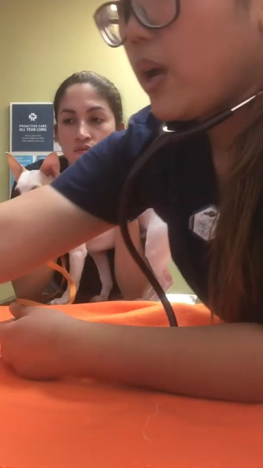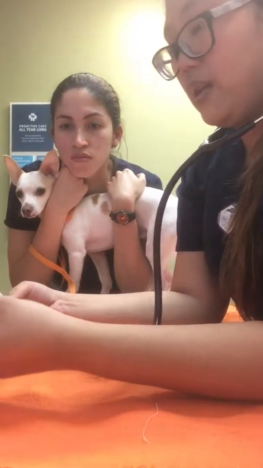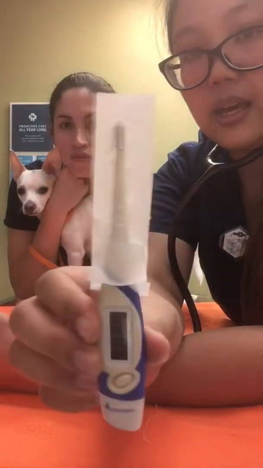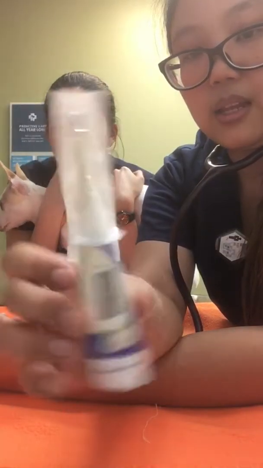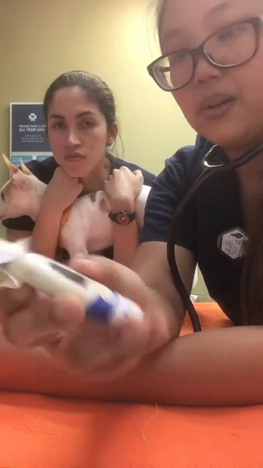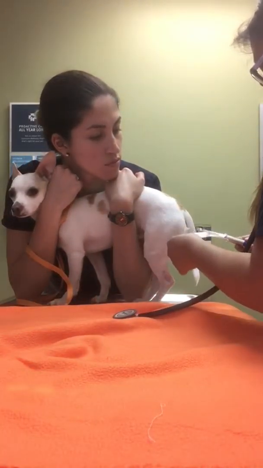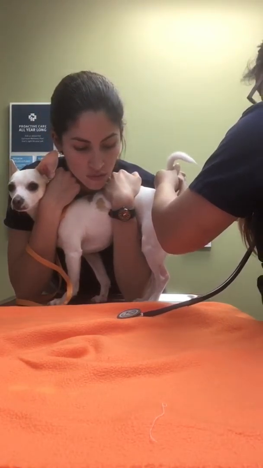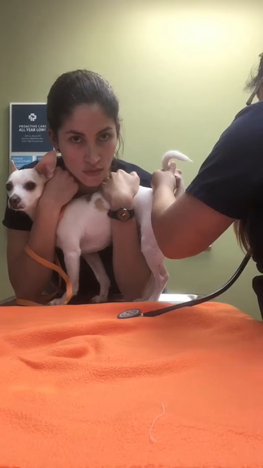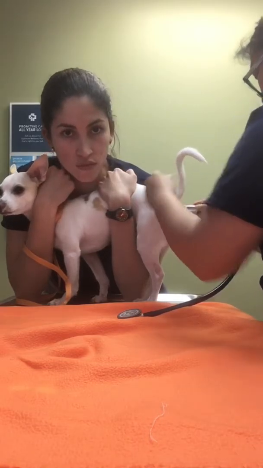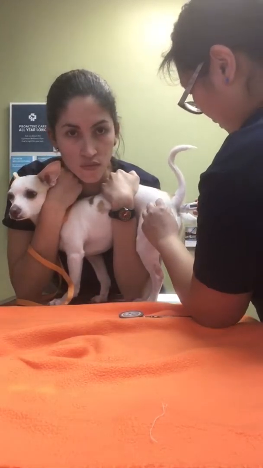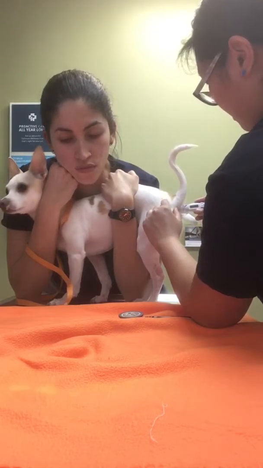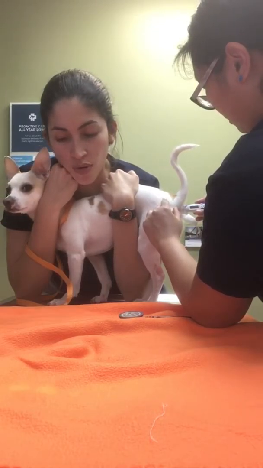So first, we will have a rectal temp. What I have here is a cover slip, lube, and then my flexible thermometer. Gizmo is squeezing his cheeks. Okay, there we go, I'm in. Now we wait for the beep. Good boy.